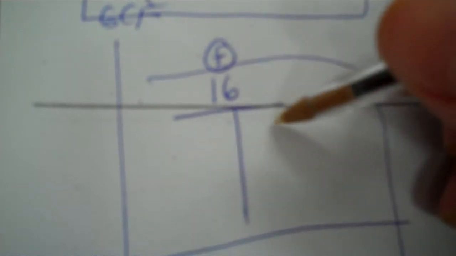Now, here's how I do a trinomial. I label this A, this B, this C. And you are always going to put a number up top. It's whatever your A times C is. A times C, 1 times 16. 1 times 16 is a positive 16. When it's positive, I'm trying to come up with two numbers that multiply to positive 16.